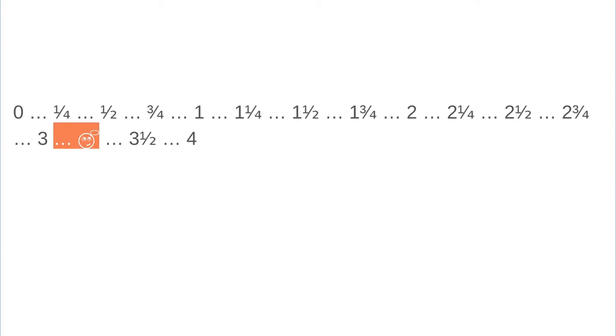So moving on, what would be between 3 and 3.5? Well, of course, there are a bunch of numbers between there. But what's directly halfway between 3 and 3.5? Well, that's going to be 3 and 1/4. And halfway between 3.5 and 4, that would be 3 and 3/4.